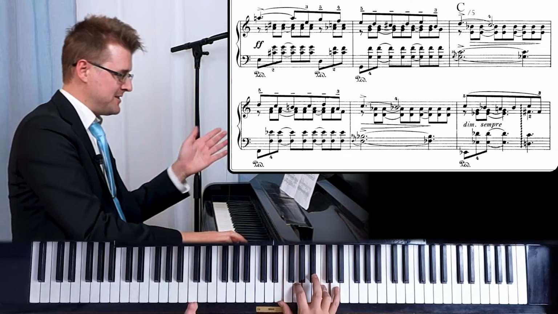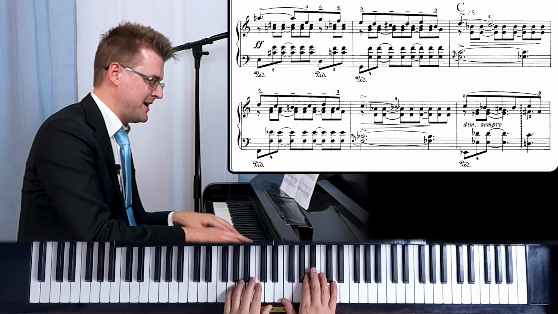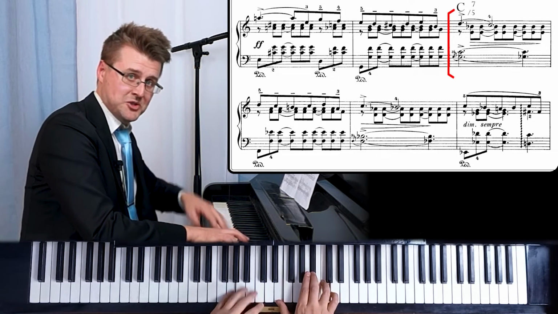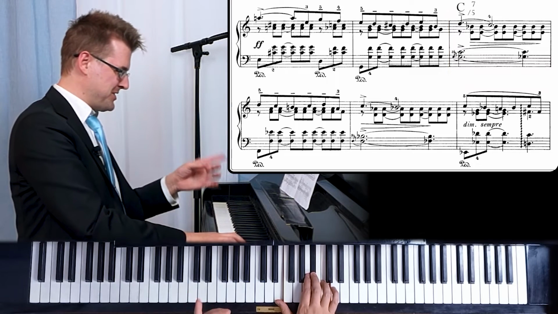That's the first time. The second time, it's immediately C7. So he kind of continues the direction, the progression.